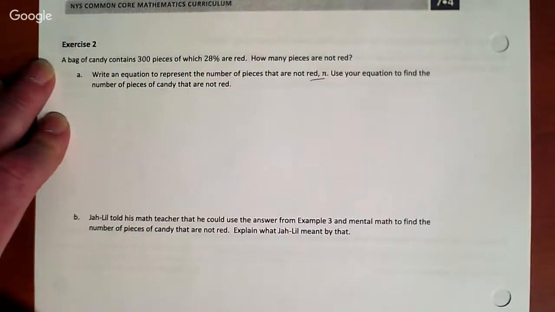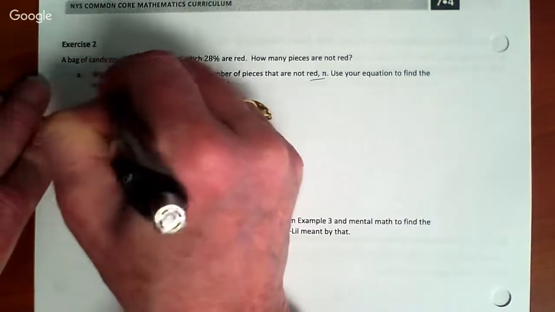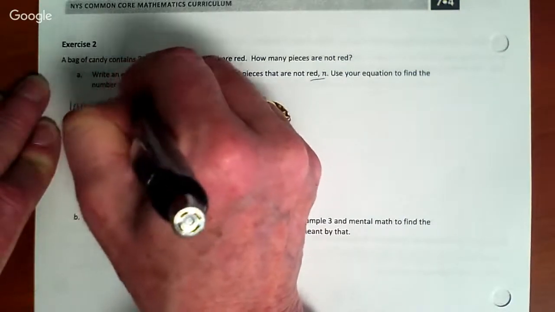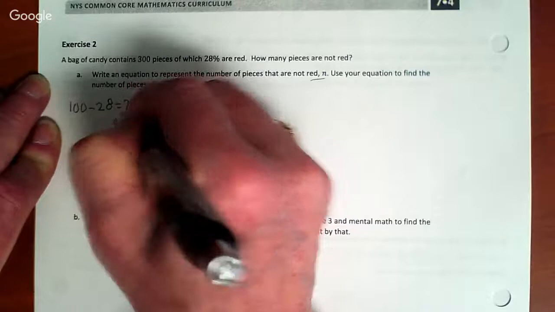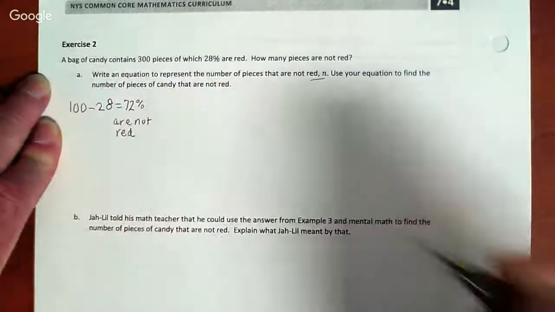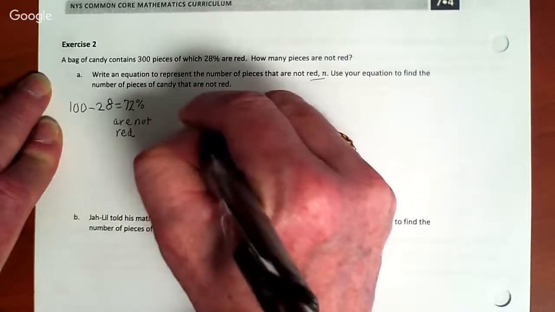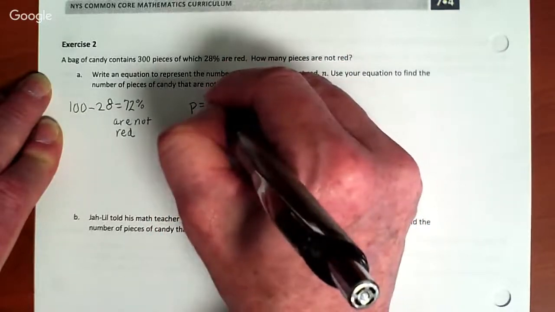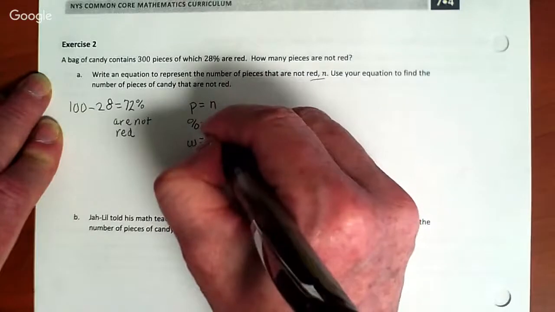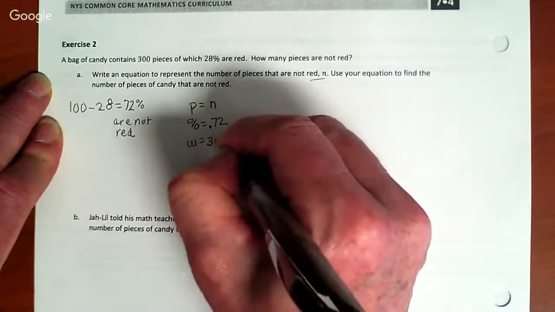Well, if 28% is red, we can use that and say, okay, well, 100% minus 28 is therefore 72% that are not red. So to use our equation, we can say P, percent, and W. So our P is still N in this case, and our percent is now 0.72, and our whole is 300.